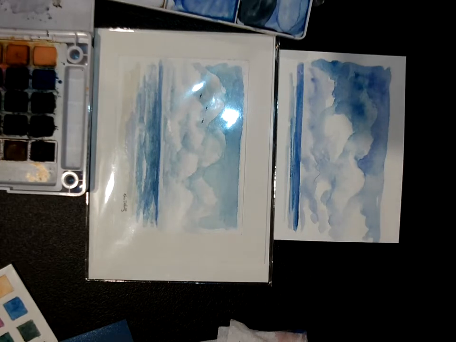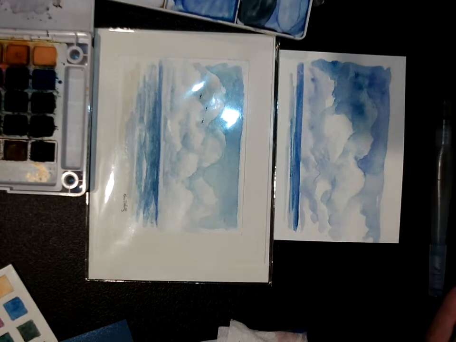You're going, I'm lost, I don't know what... And she said, you didn't clean your palette at all, you just... I just used what was already in my palette. Okay.